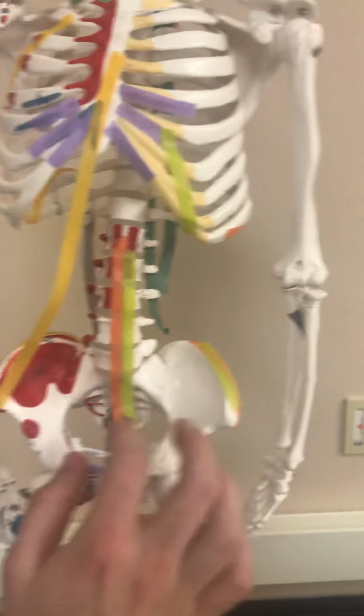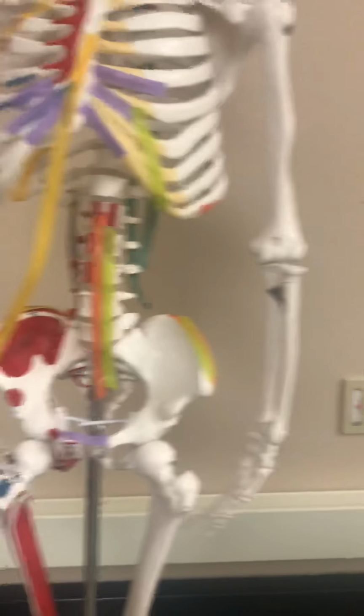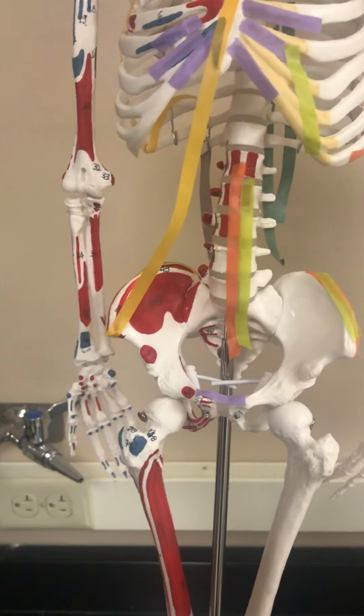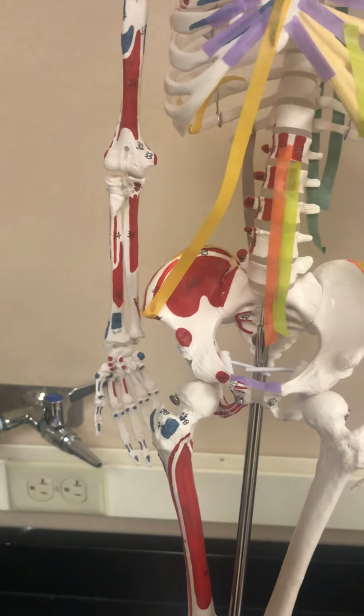Next is the internal oblique, and it is shown in the orange. Right here is the insertion, while the origin is over here on the side. This muscle laterally flexes to the same side, rotates to the same side, and flexes the vertebral column.